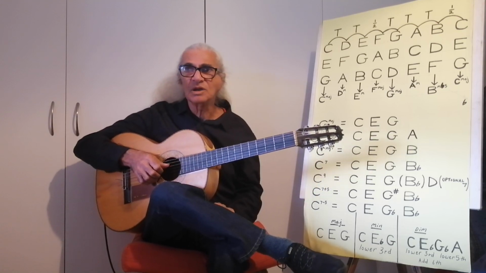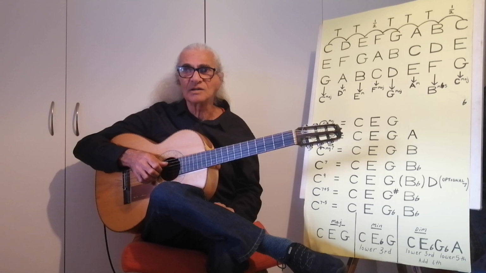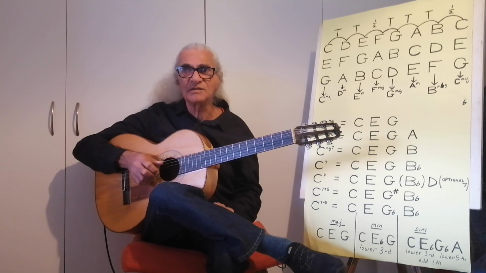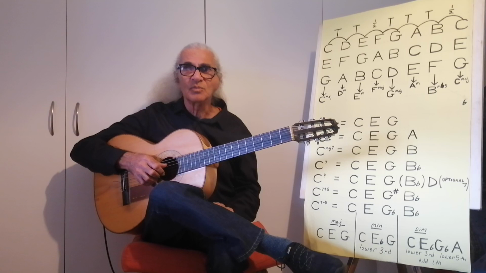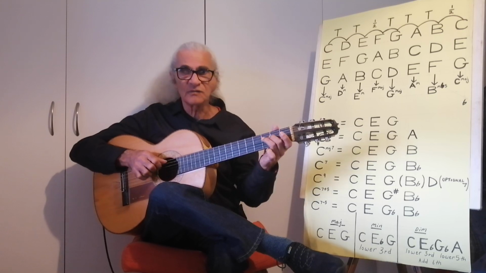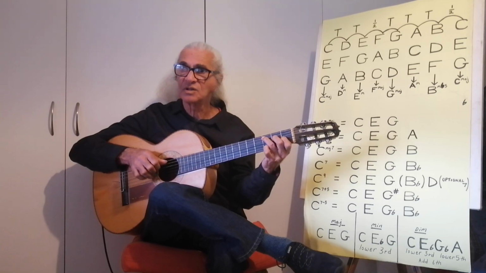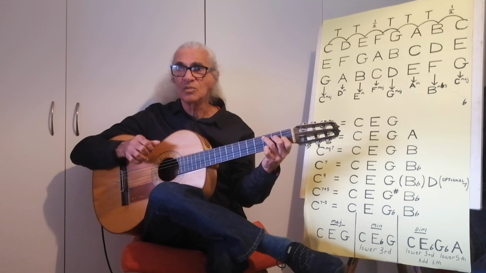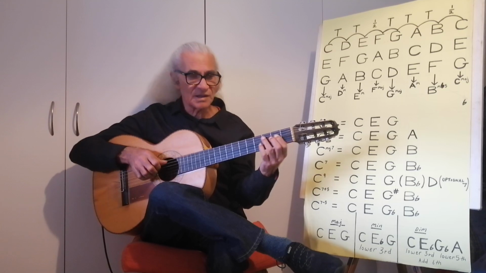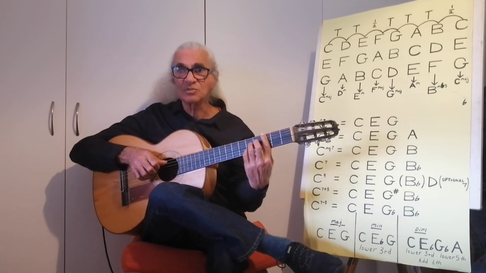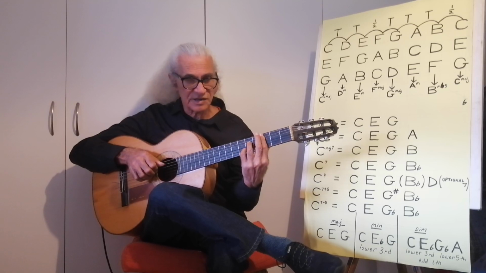Then you can have chords like C seventh, augmented fifth. Augmented fifth basically means you take the fifth note and raise it from G, 1, 2, 3, 4, 5, to G sharp. So that will be your augmented chord. But if you have a seventh augmented chord, that'll be your C seventh.